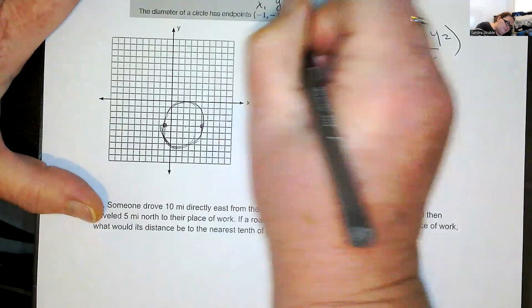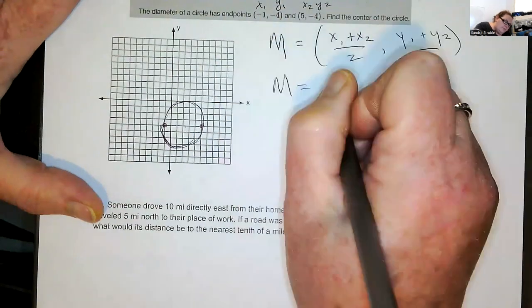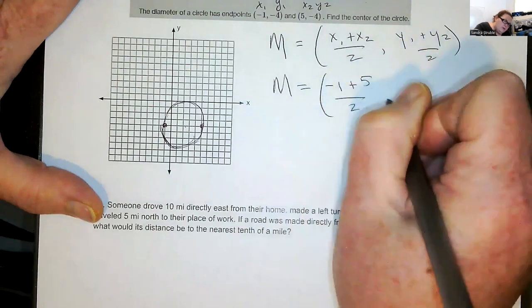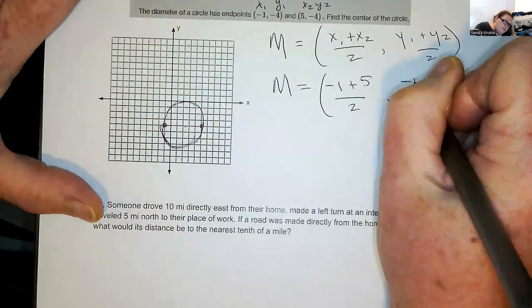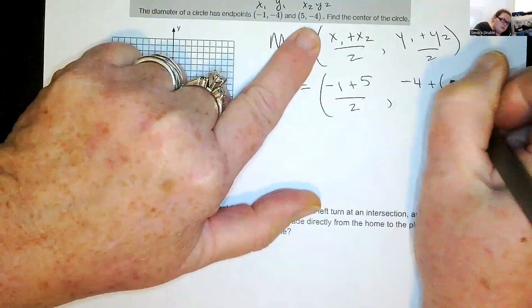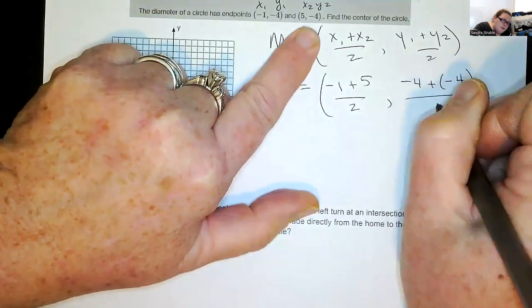Label. Midpoint: -1 plus 5 divided by 2, y1 plus y2. I'm going to write this because I had students who questioned this, and I want to make sure that you're comfortable with what we're doing here.